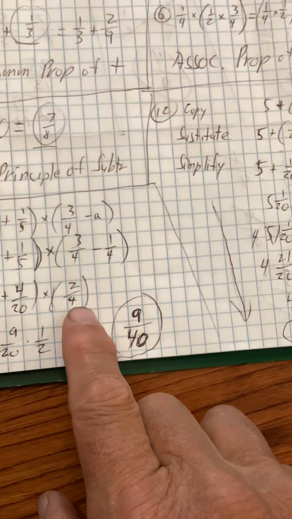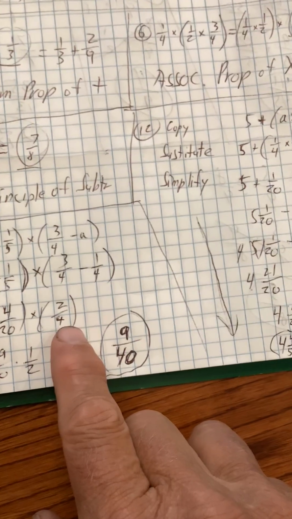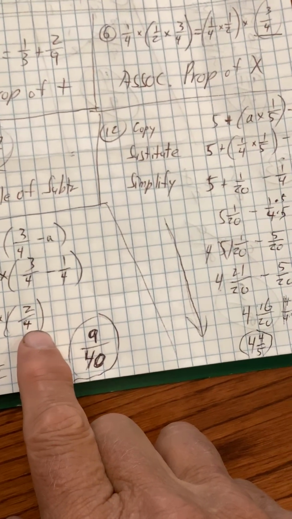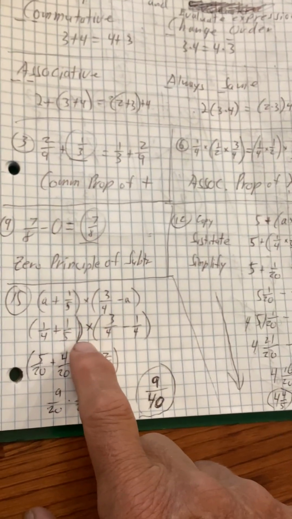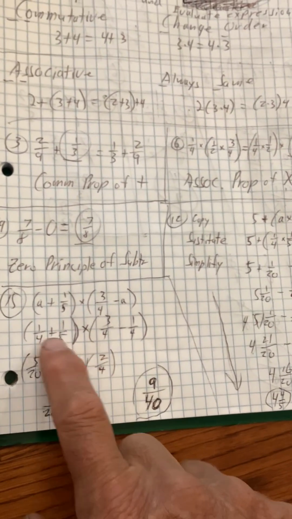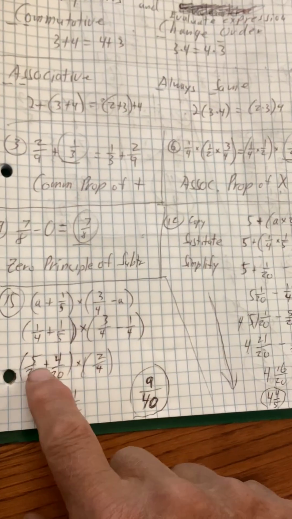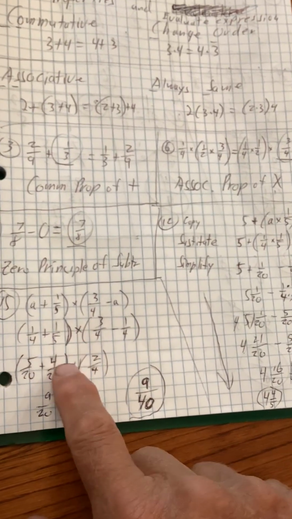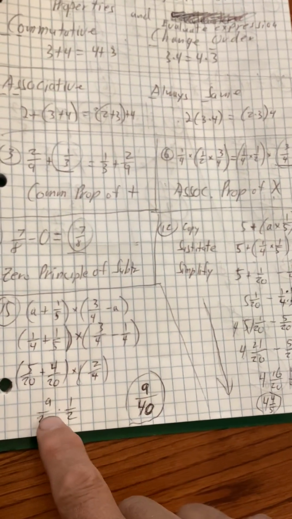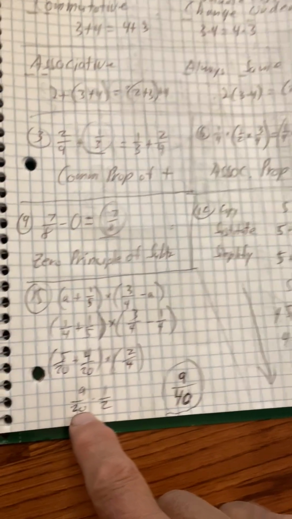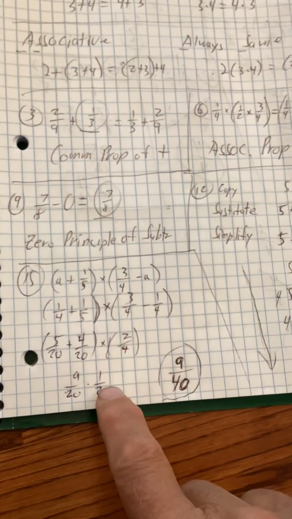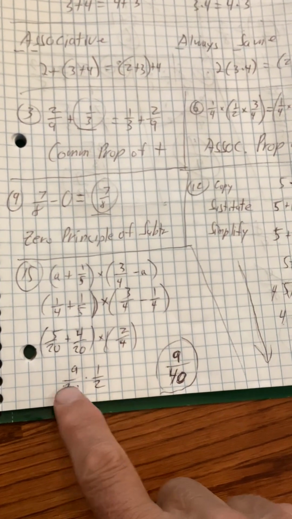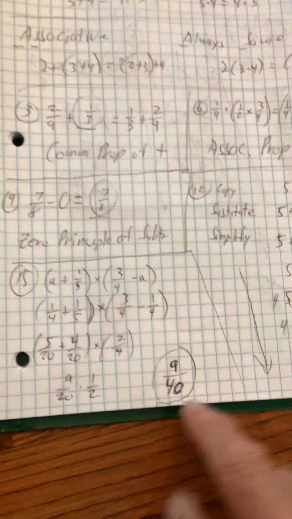Number 15 here. So again, I copy, then I substitute, and now I'm just doing math. This is times 5 times 5, and times 4 times 4, and I can add and get 9, and when I subtract, I get 2 4s, which is just a half, and so I get 9/40ths.